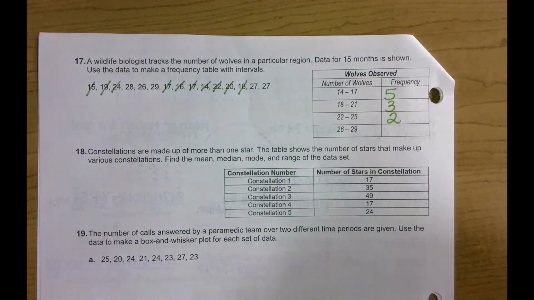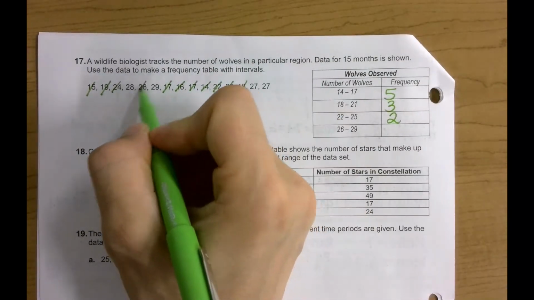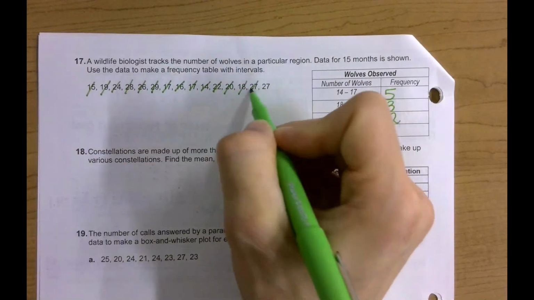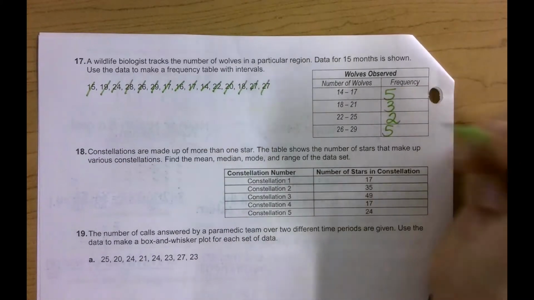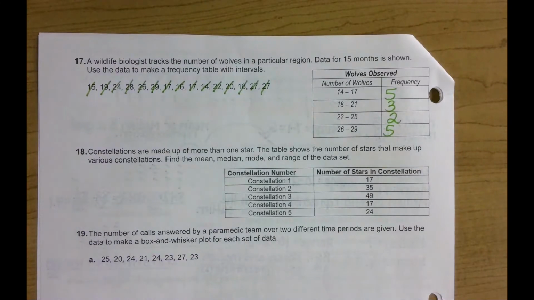And 26 through 29: 1, 2, 3, 4, 5. So you're just counting how many numbers are within those intervals.